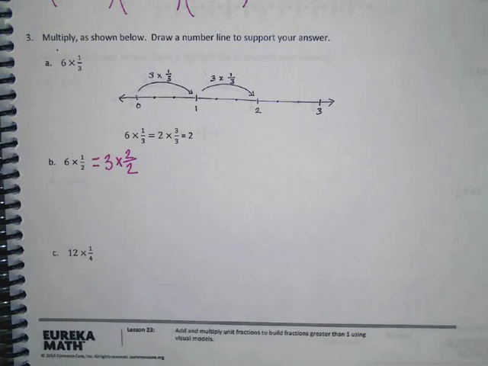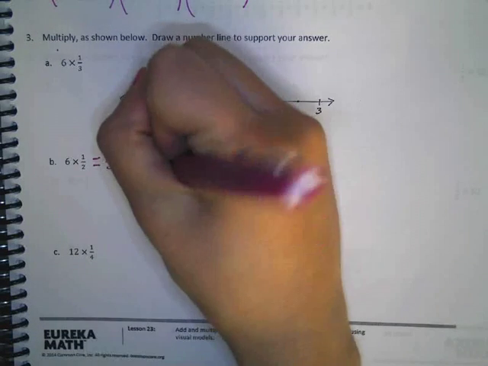Do you guys agree? Give me a thumb on how you feel about that. Thumb, that's what I thought. Sideways thumb or downward thumb, I have no idea. Okay. All right, and what does 3 times 2 over 2 equal? 1 whole. Or I mean 3. It's the same as saying 3 times 1, right?